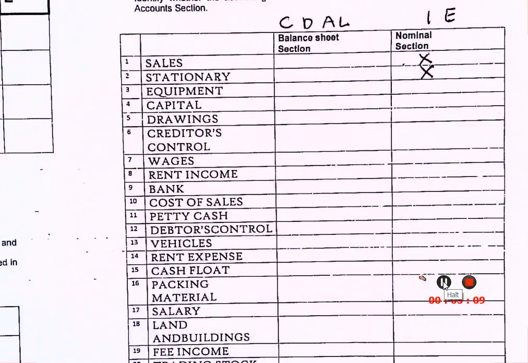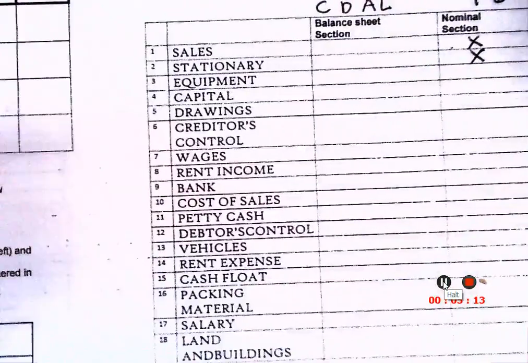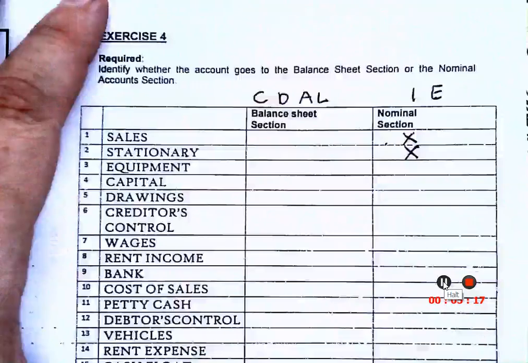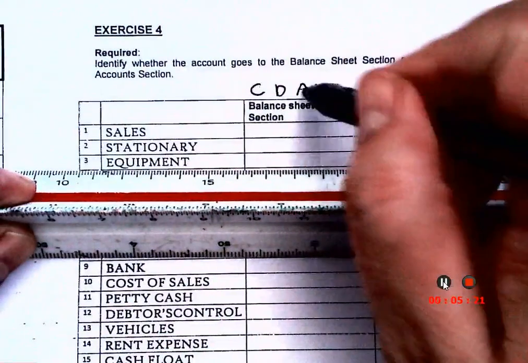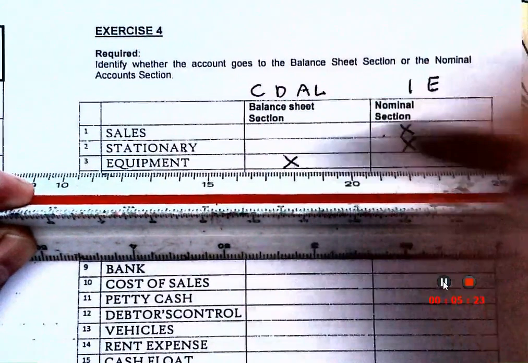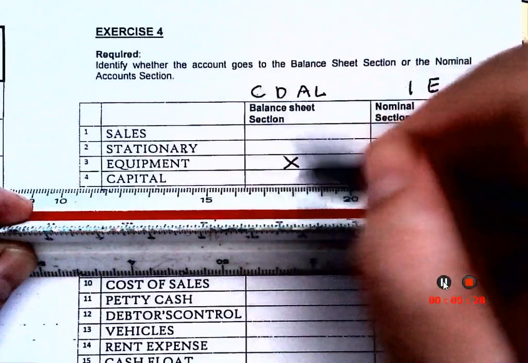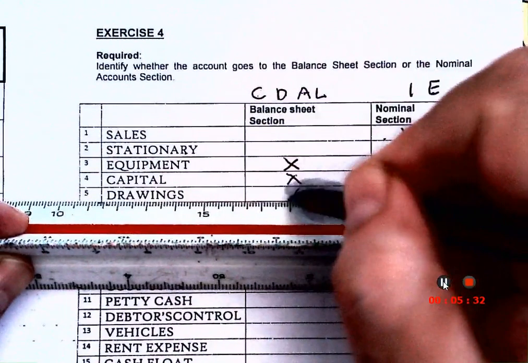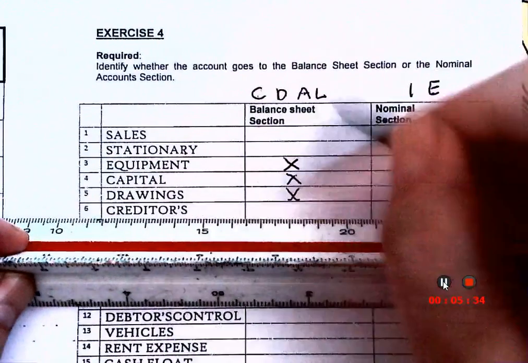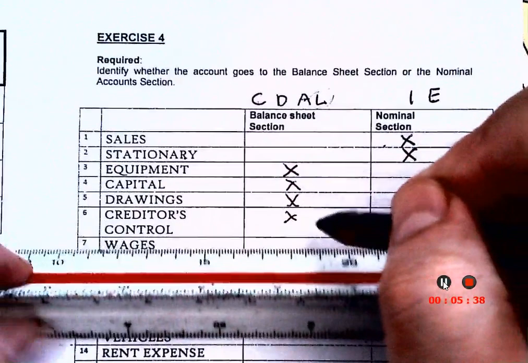So now I say equipment. Equipment is an asset, so it's a balance sheet. Capital is a balance sheet. Drawings is a balance sheet. Creditors is a liability, so it's a balance sheet.